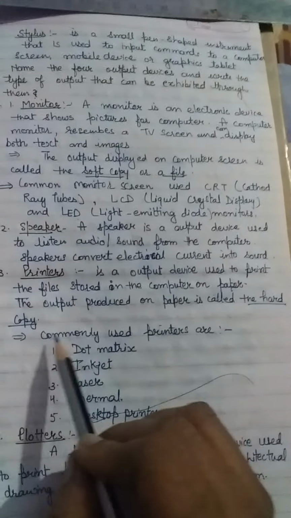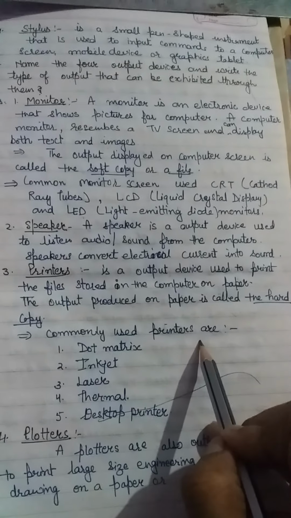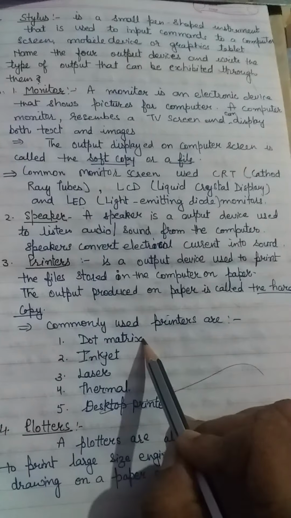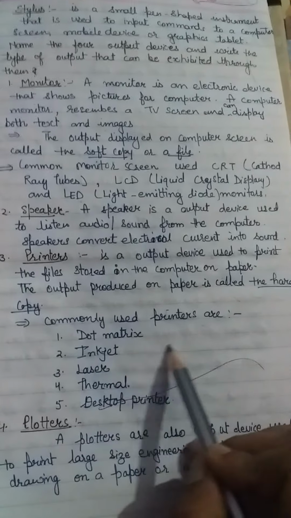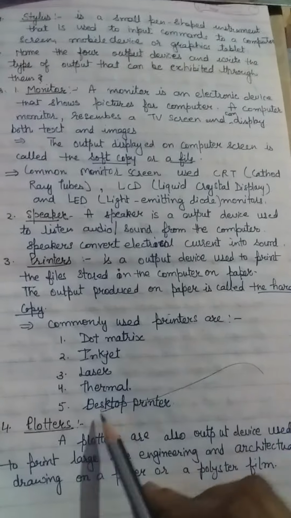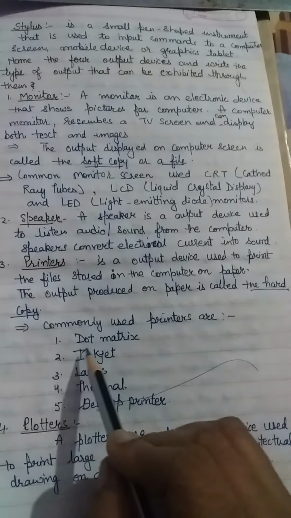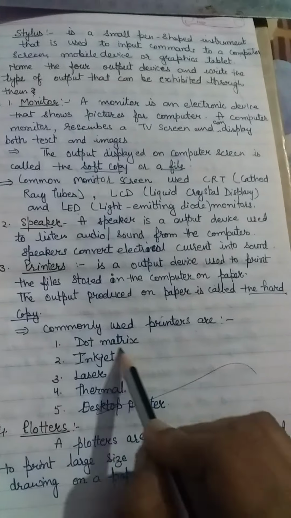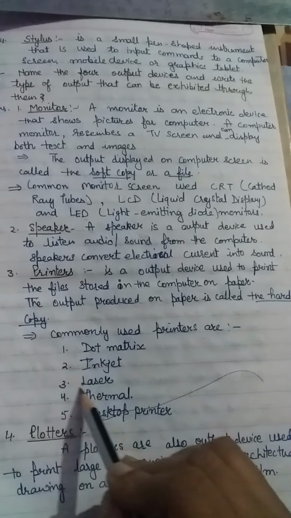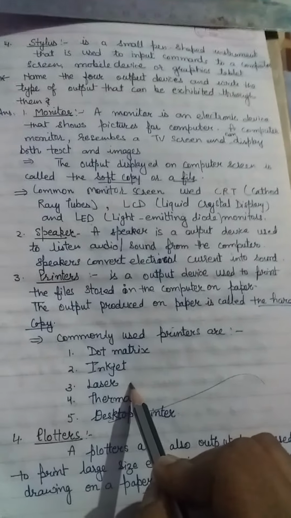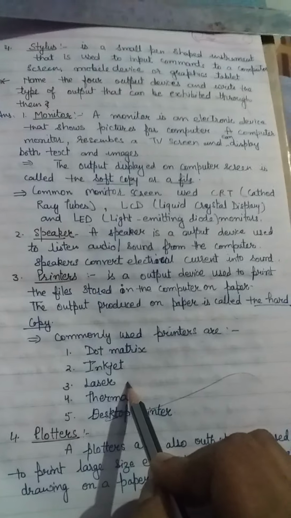And then there are different types of printers commonly used in the market: the dot matrix printer, inkjet printer, laser printer, thermal printer and desktop printer. These days we mostly use inkjet printers and laser printers. All of you are aware of the printer.